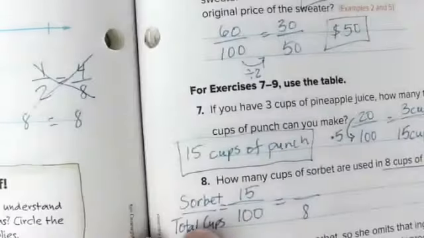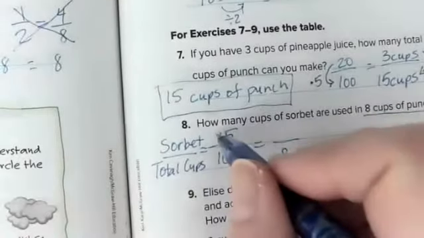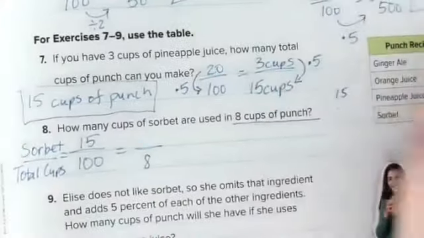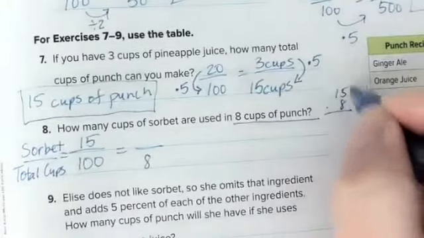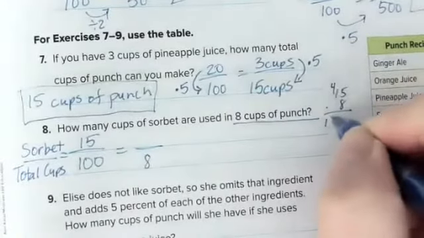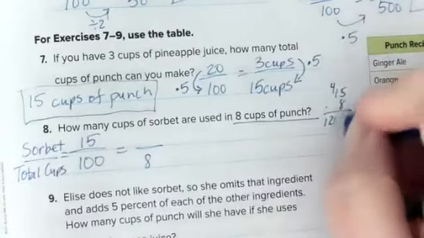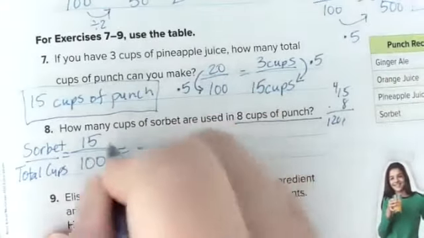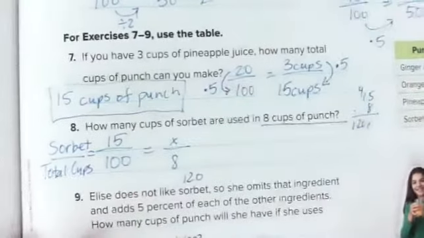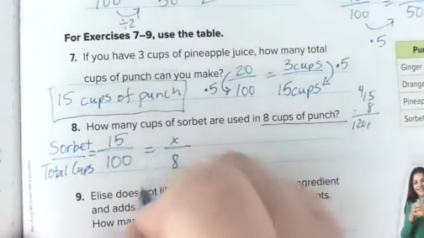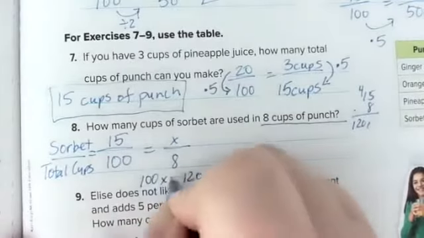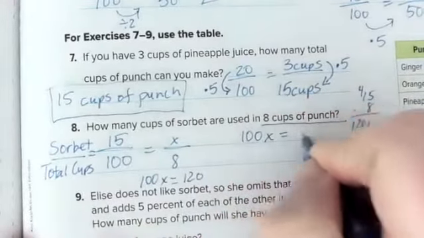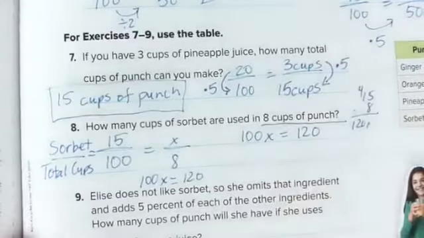So I'm going to go ahead and do that here. We have 15 times 8, and you can do that on the side if you wish. That's 120. Oops, I wrote an extra 0 there. So 15 times 8 is 120. And then this is our unknown, so I'm just going to call that x. So 100 times x is 100x. So this gives us the equation 100x equals 120.